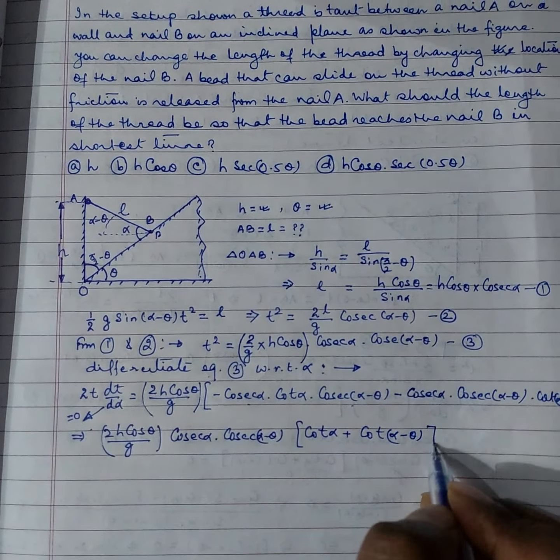This will not be 0. Cosec value is never 0. So to satisfy this equation, this expression should be equal to 0.